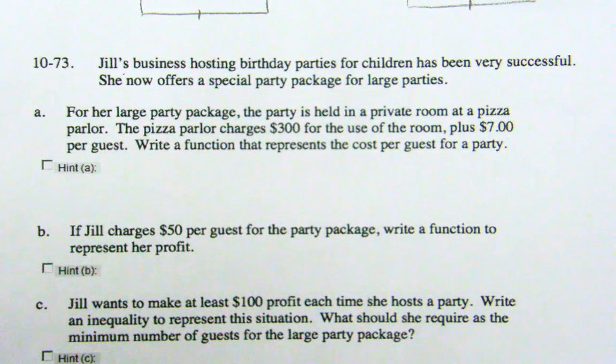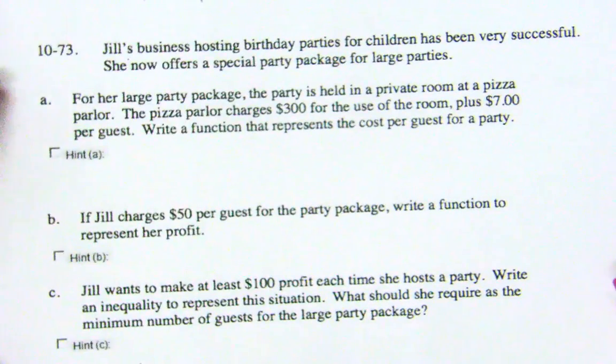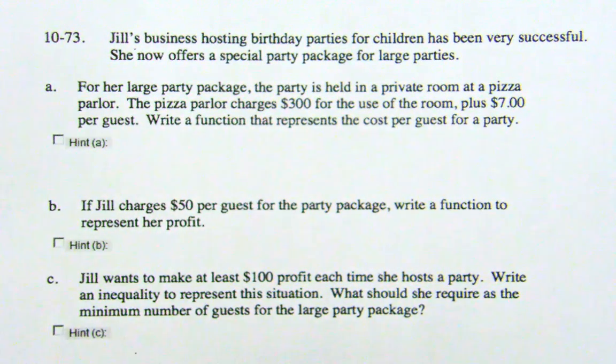Write a function that represents the cost per guest for a party. Oh my goodness, this is horrible. I just need to read that again. For her large party package, the party is held in a private room at a pizza parlor. Write a function that represents the cost per guest for the party.